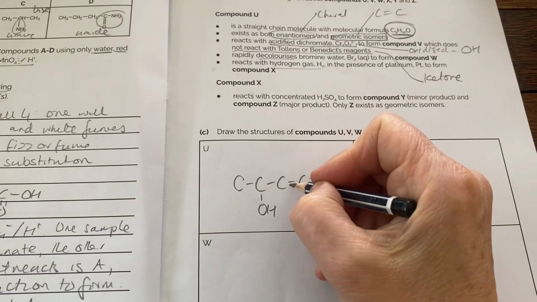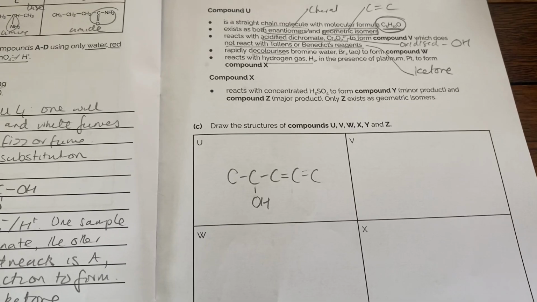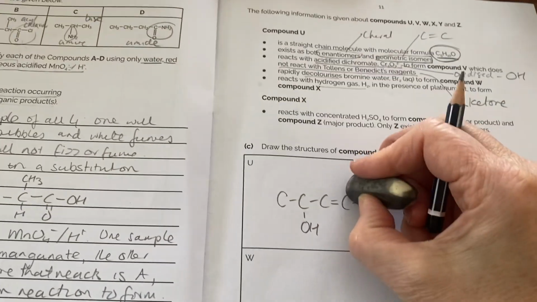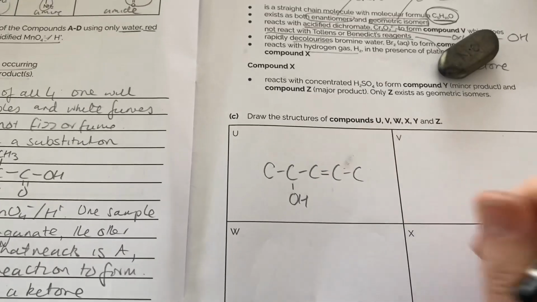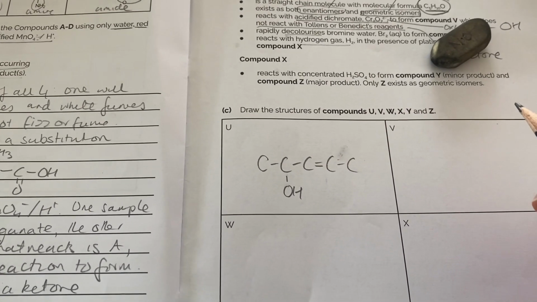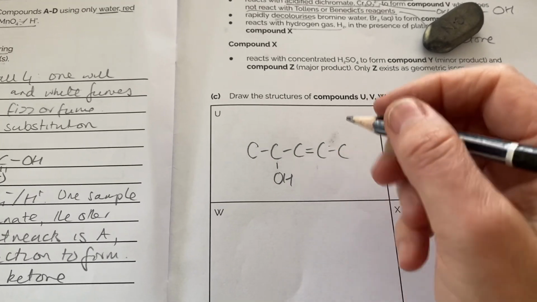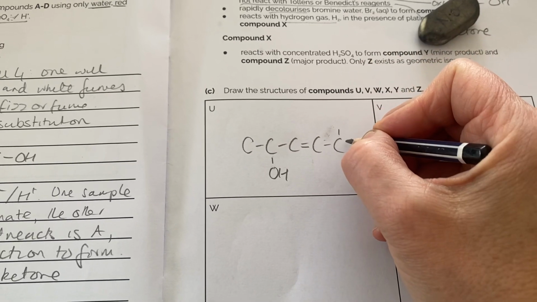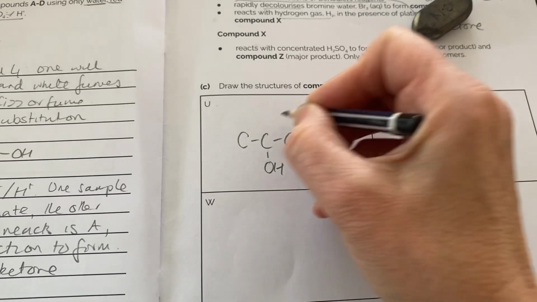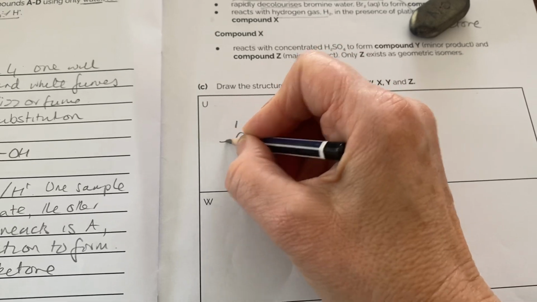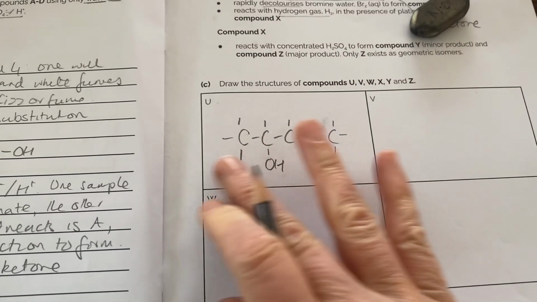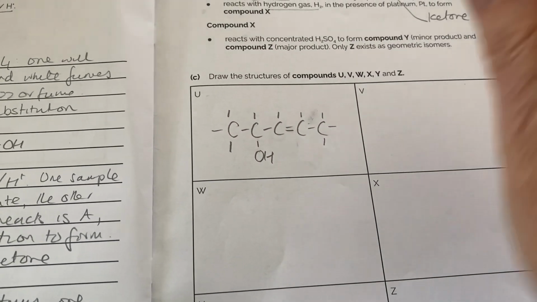So I'm going to put it here. There might be more than one place you could have put this, but I think this is probably the best one. Let's just count our hydrogens: 1, 2, 3, 4, 5, 6, 7, 8, 9, 10. So that looks like it could be a good answer.